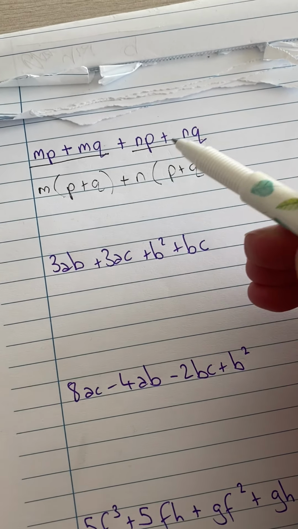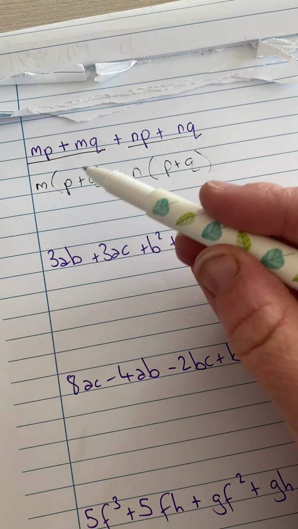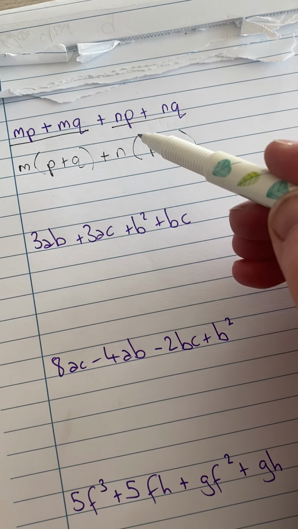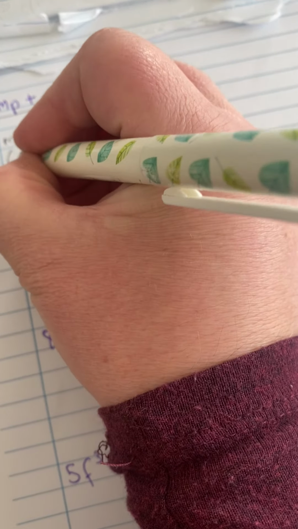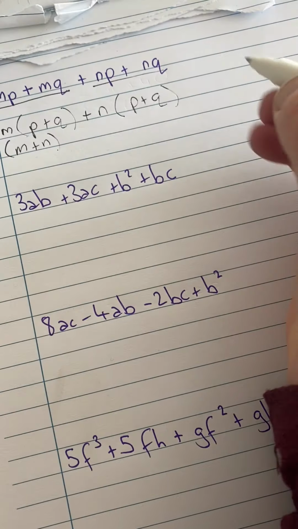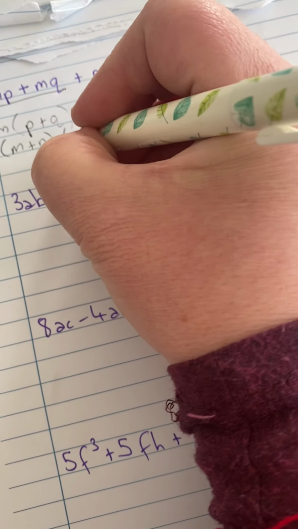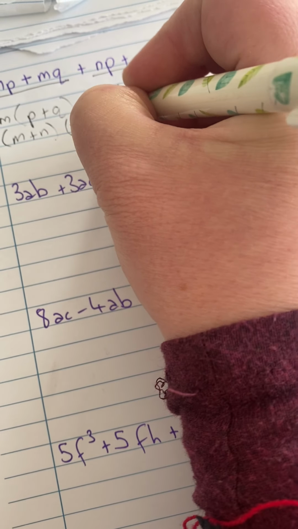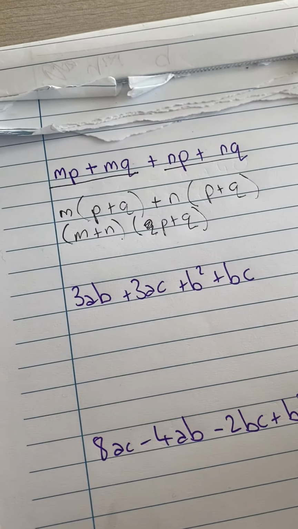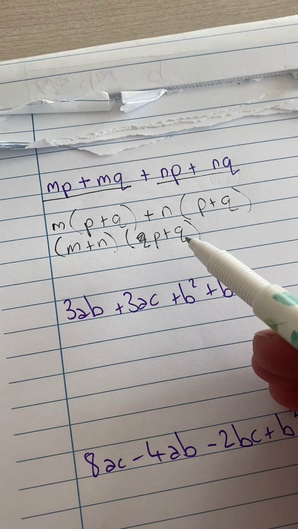So now that the brackets match, now I can rearrange this and make it look slightly different. So what I'm going to do is put the outside bits together in a single bracket, and then I'm just going to write the double bracket, whoops, I've written it backwards, p plus q, although I suppose it wouldn't have mattered either way. So then I'm just left with two brackets.